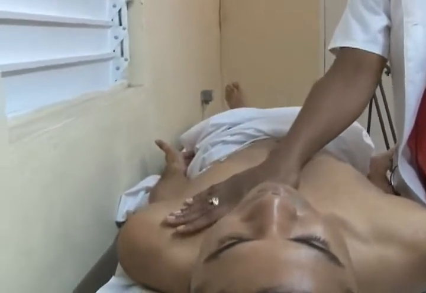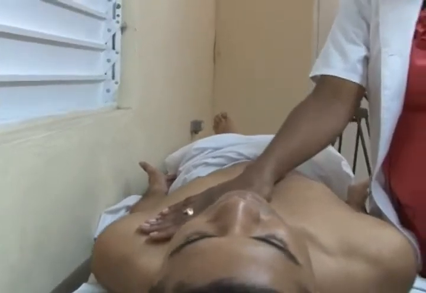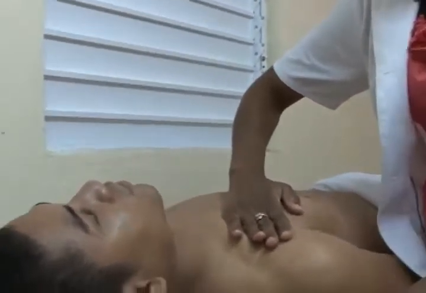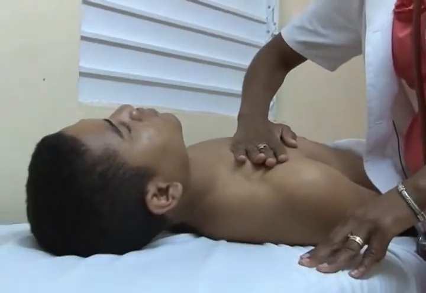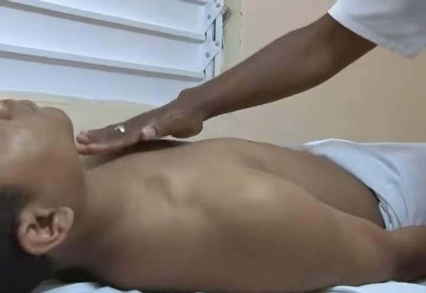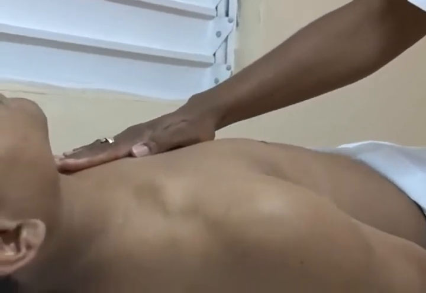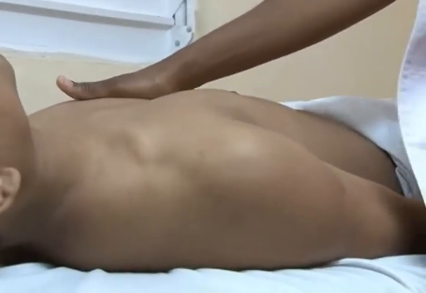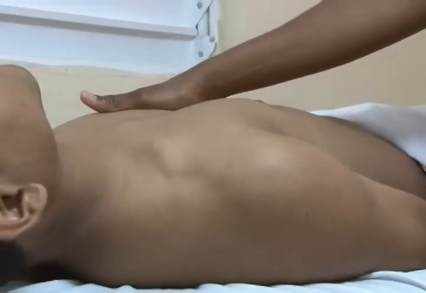The upper left sternal edge and the right sternal edge. Okay. While palpating along the left sternal edge, once you feel a thrill, then you have to evaluate the timing of the thrill. Is this a systolic thrill or is this a diastolic thrill?